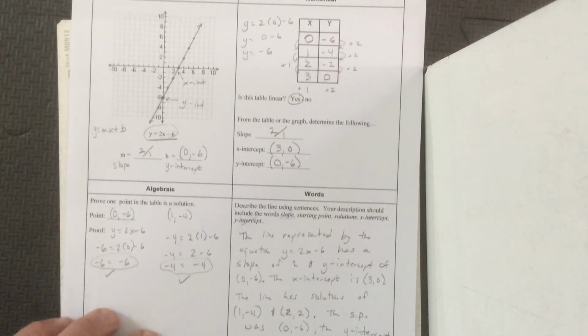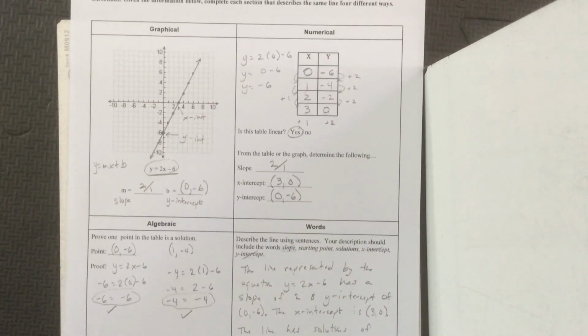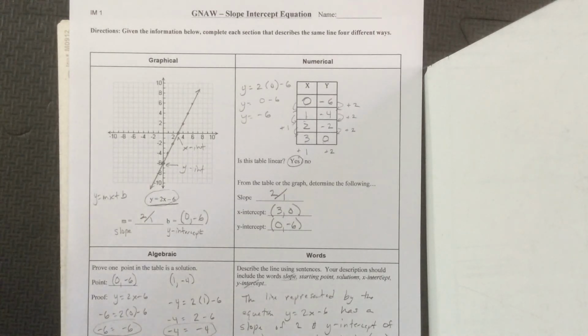Okay, so this is a GNAW sheet, and it just shows you many different ways to describe information of, in this case, the slope-intercept linear equation.